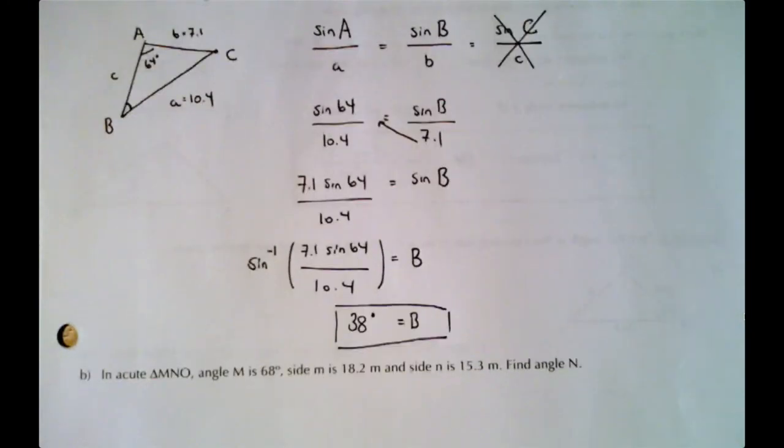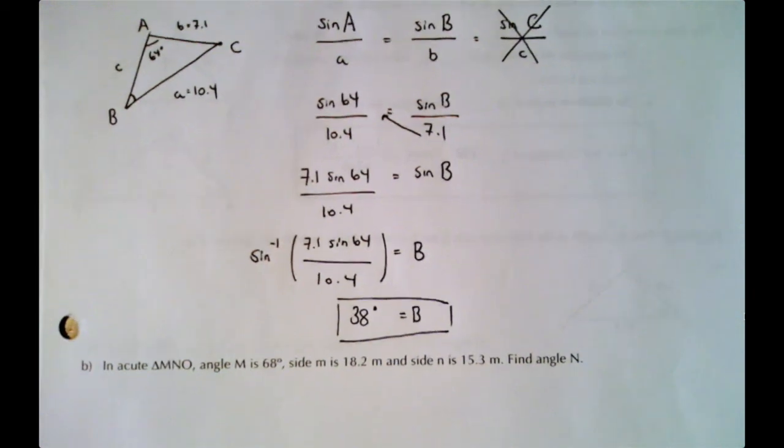There we have it. Okay, one question left, B, and I think this is a perfect one for you to try on your own. So if you would like to give this a shot, draw triangle MNO, label it with angle M and side n, and look for angle N.